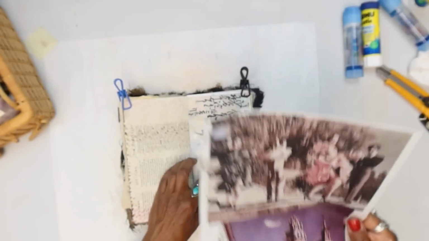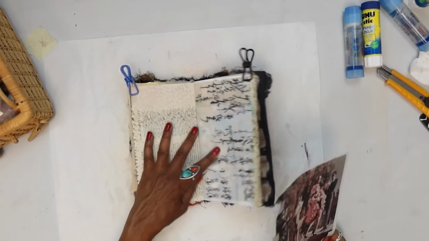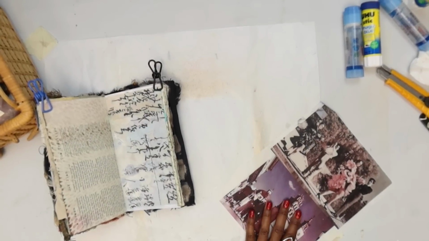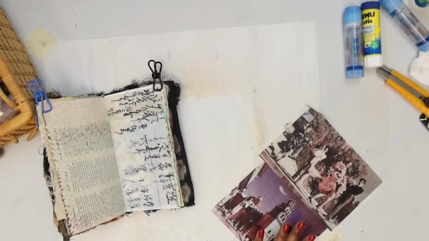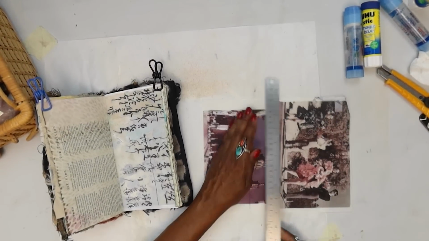So I may put that here just to blend in with this page, and put the church here. So let's start off by, where's my ruler? Let's start off by ripping this out.